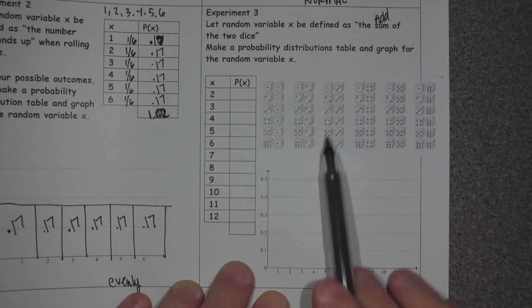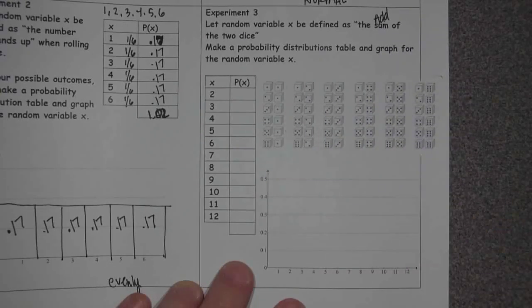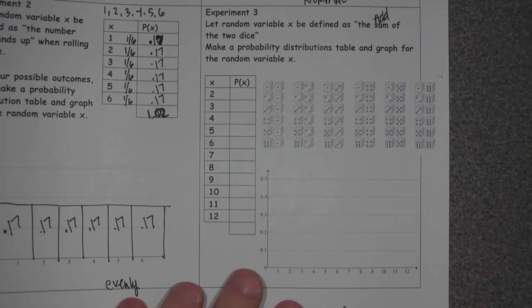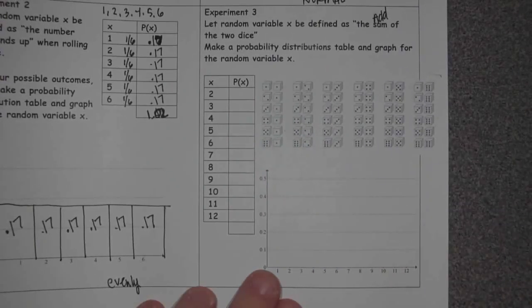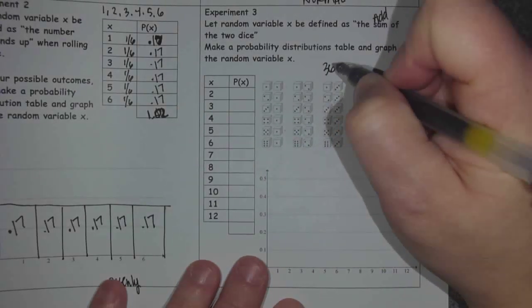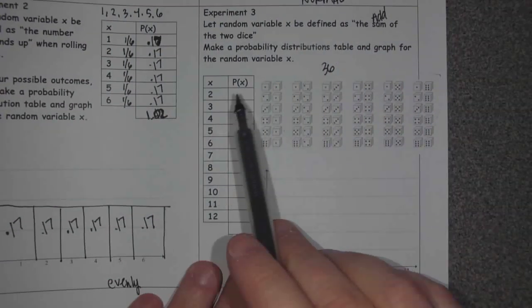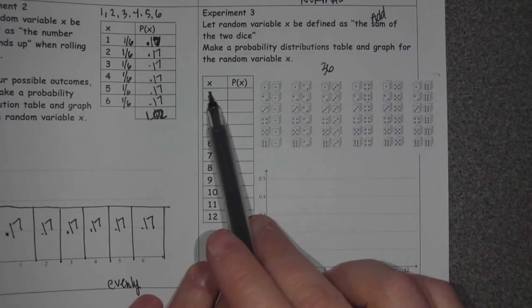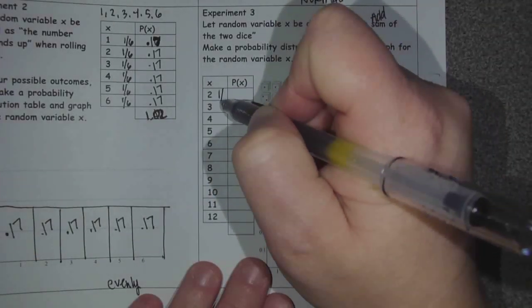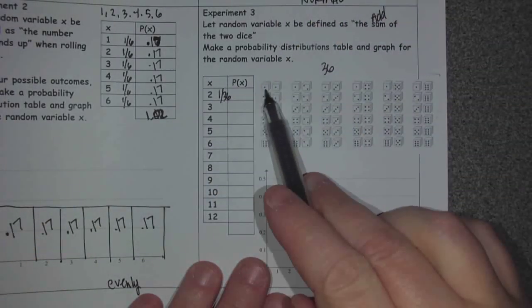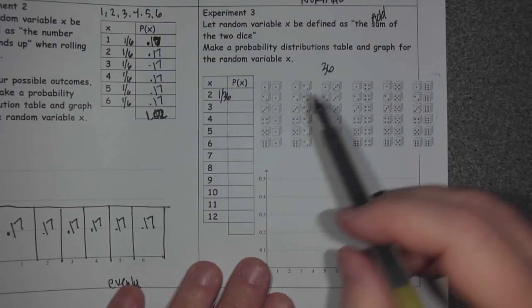So how many total outcomes do we have when we roll two dice? A lot. Count them or multiply, right? 6 by 6 is how many? 36. There's 36 possible outcomes. How many possible times can you get 2? Just one. Really? Yeah, just one time. Wait, so you can get 2 ones?